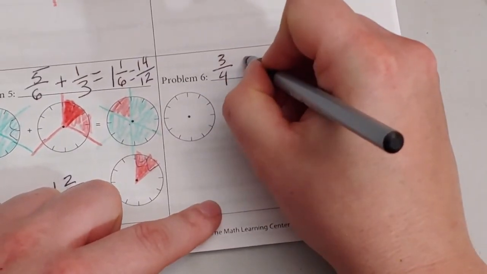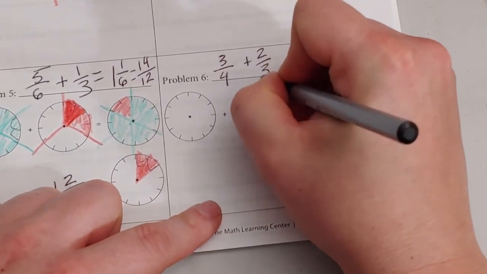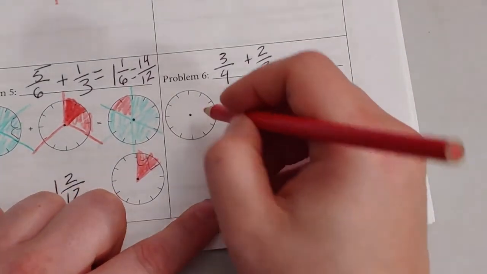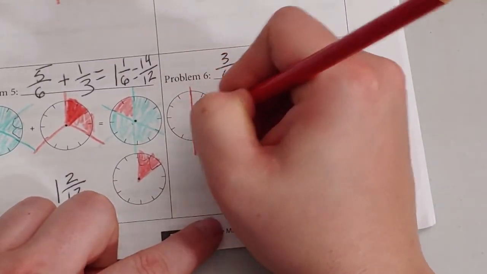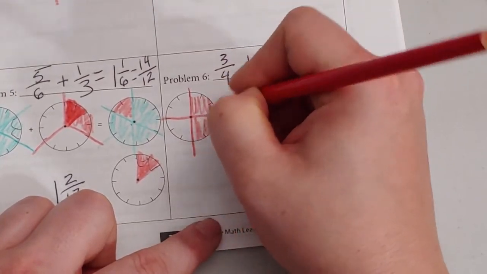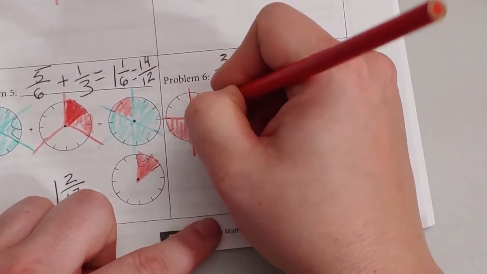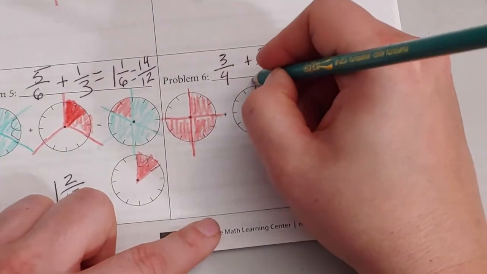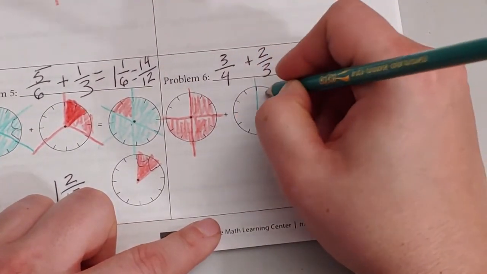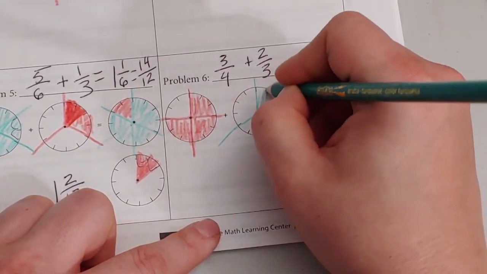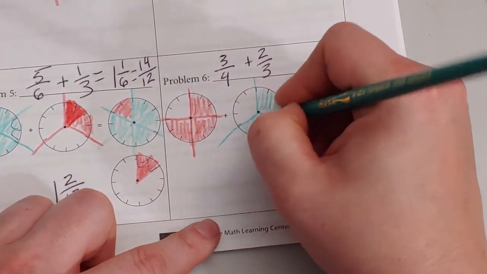3/4 plus 2/3. Pause and solve. All right, so fourths. 1, 2, 3. And thirds. 1, 2.